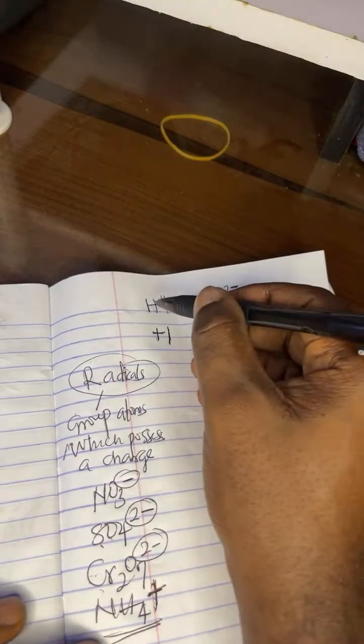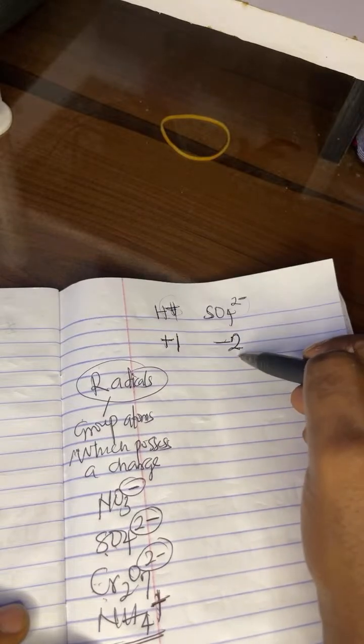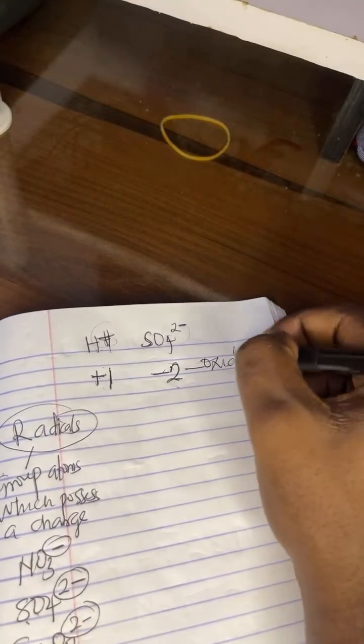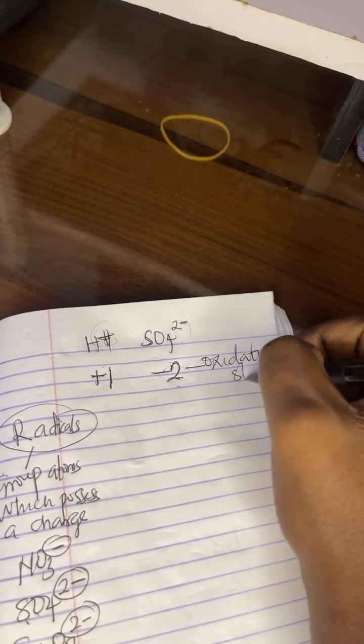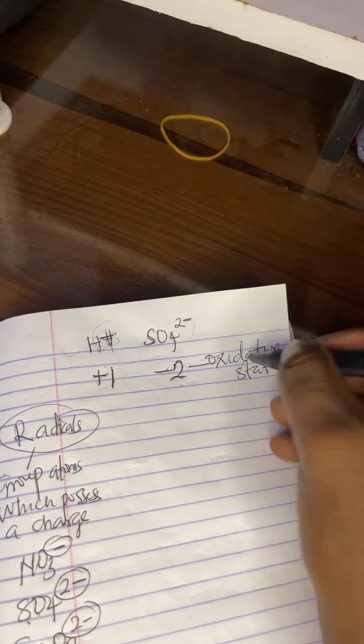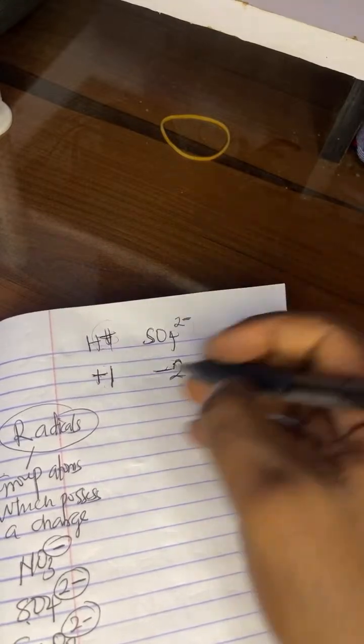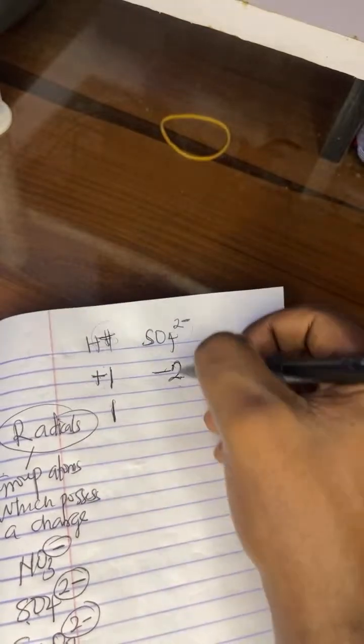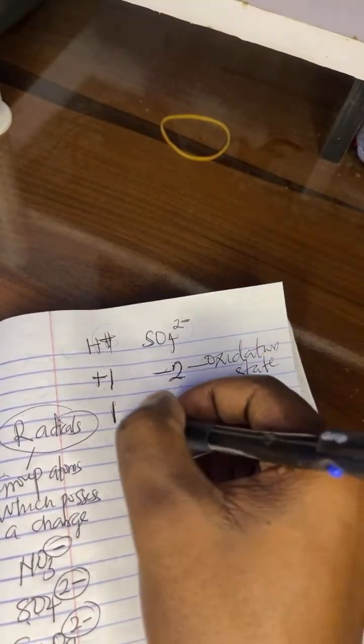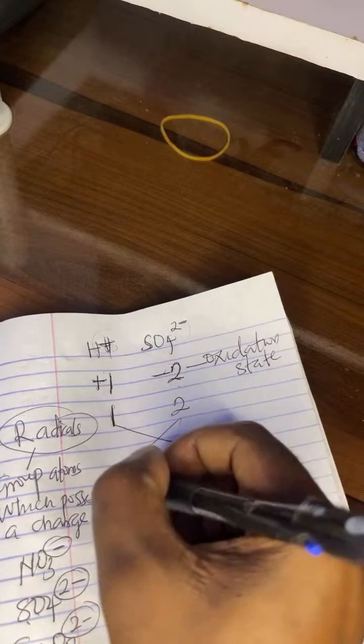Now let's go. That means the charge here is +1, the charge here is -2. These are called oxidation state or oxidation number. But that's not what we combine, because it's just the one that has charge. So what we combine is 1, and what we combine here is 2. So they will now cross. This one will go here, this one will go here.